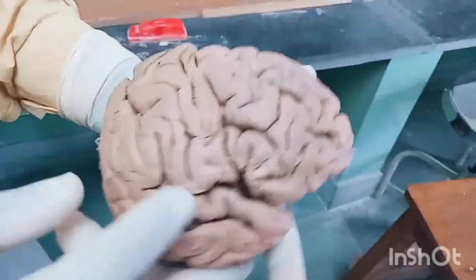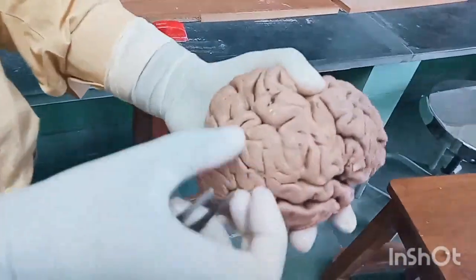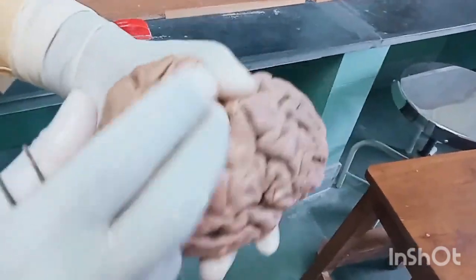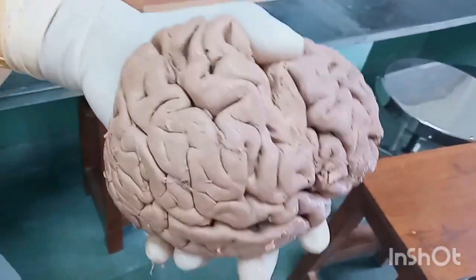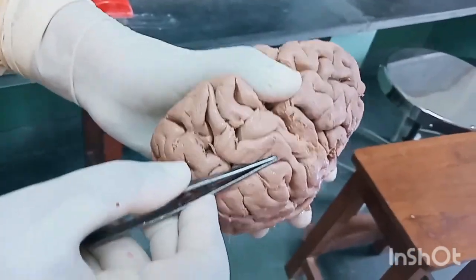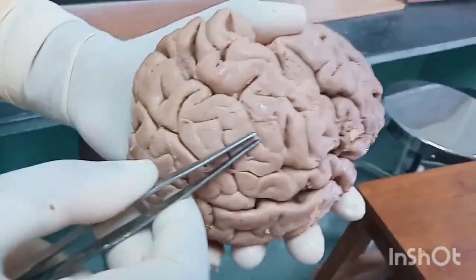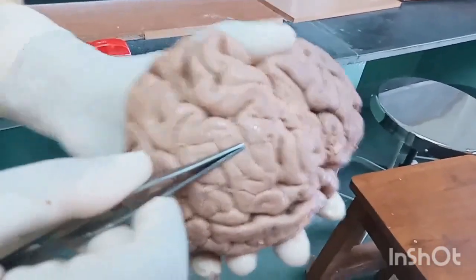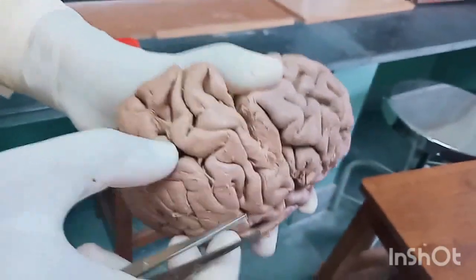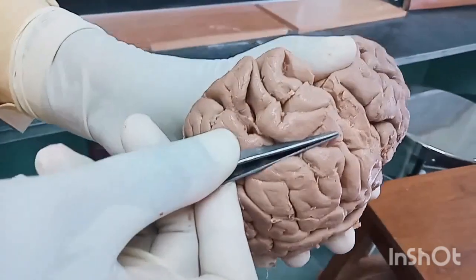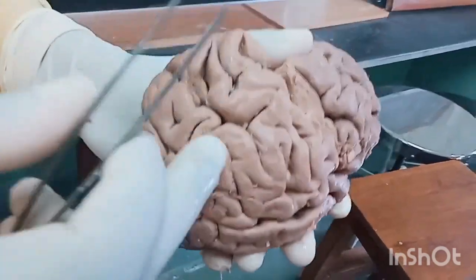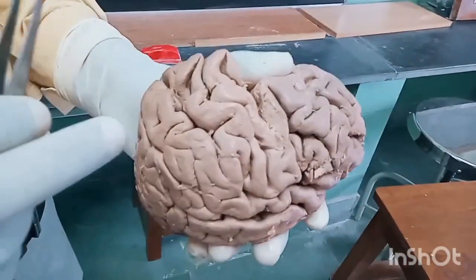Again, this portion behind the central sulcus and above the lateral sulcus, with an imaginary line, and in front of the occipital lobe, is called the parietal lobe. The parietal lobe is divided by the intraparietal sulcus into superior and inferior parietal lobules. This is the intraparietal sulcus dividing the parietal lobe into superior and inferior parietal lobule.